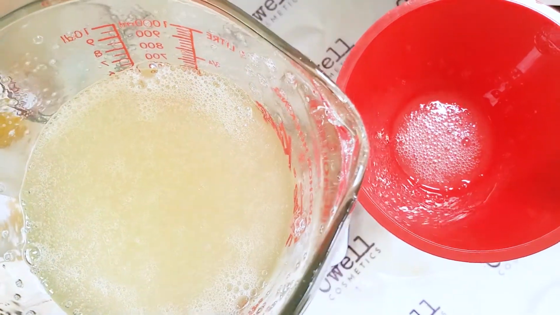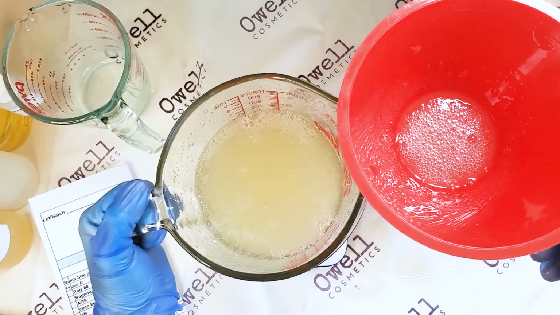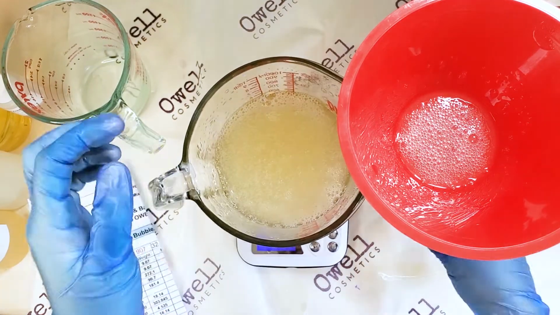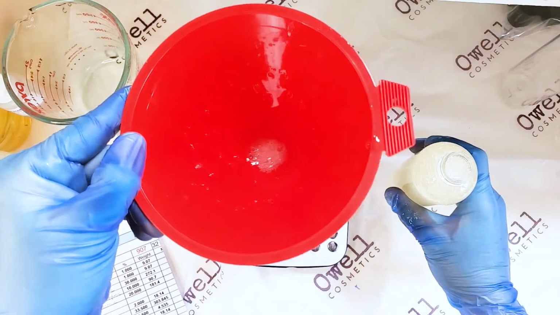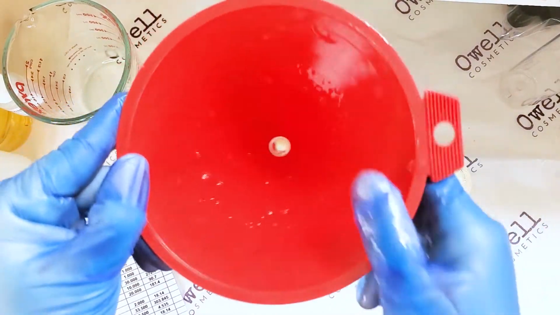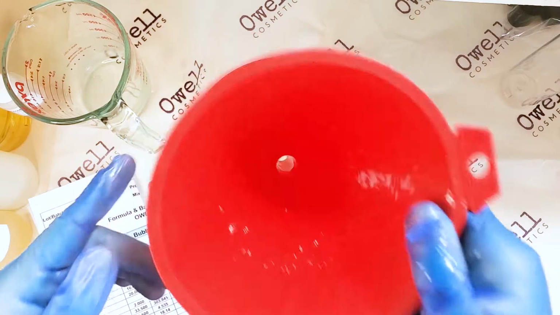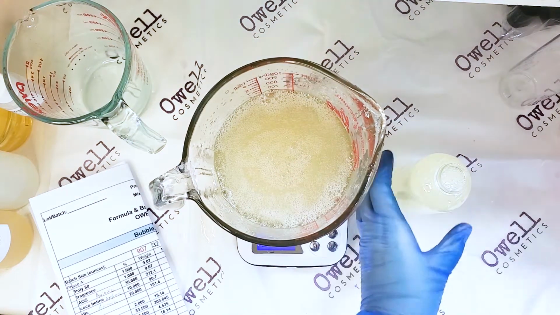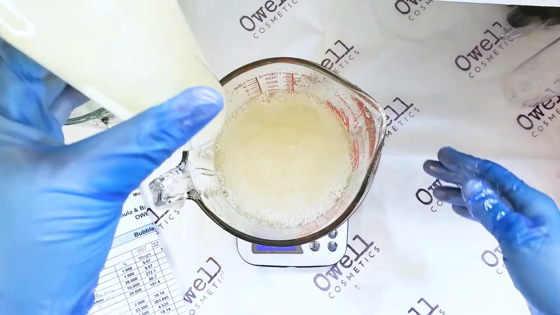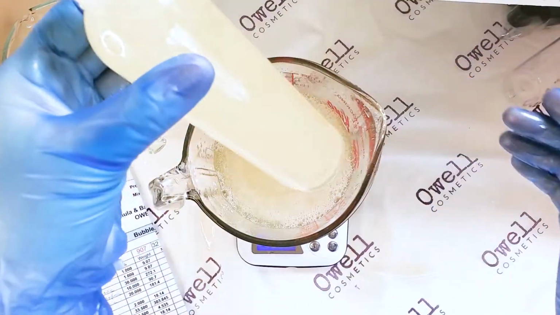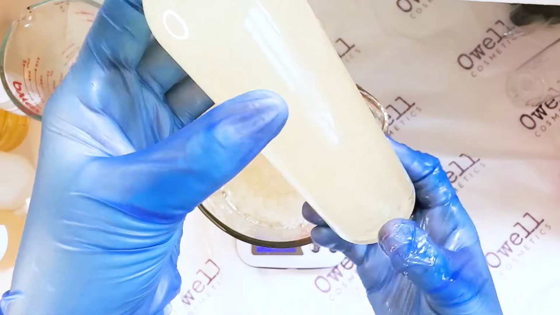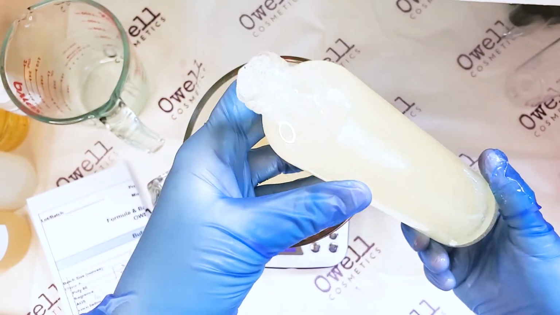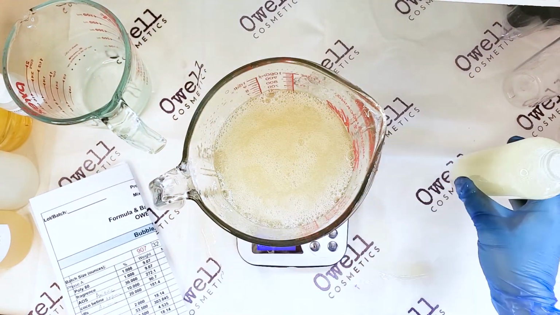Oops, overfilled it just a little bit. There we go. All right, put the extra back in there. So here we go. We have our bottle. I have a lid here for it. It's just a desktop lid. But look at that. That is a gorgeous bubble bath. Super excited, guys.